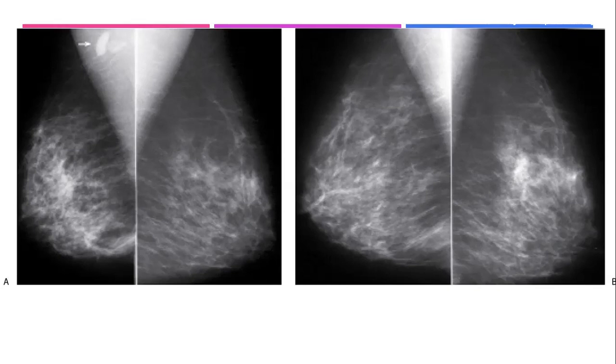What else? If you compare the two sides, there is a thick band structure. I can see it in the size of the breast. What about the breast size? It is smaller, would be shrunken. Excellent, well done. This is a shrunken breast, shrinkage breast.